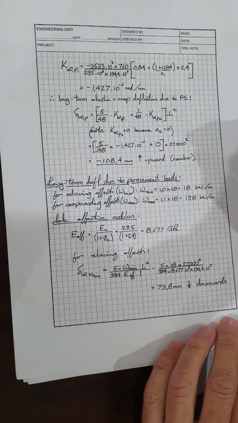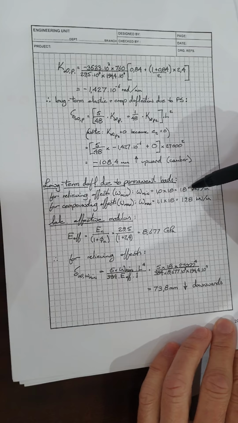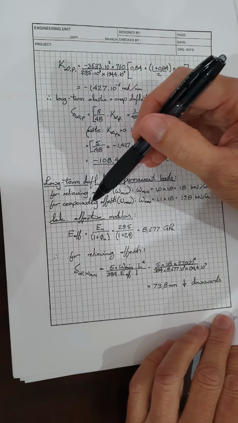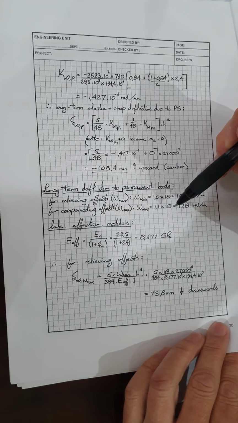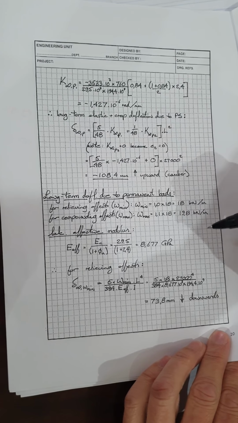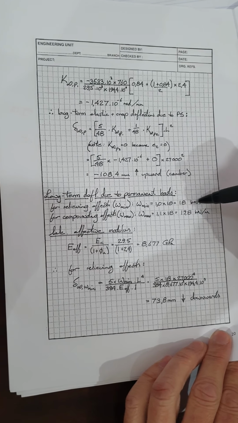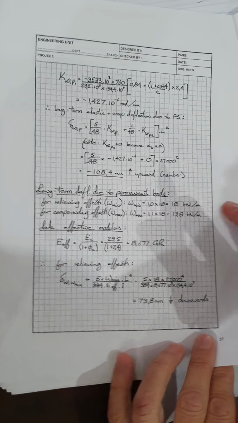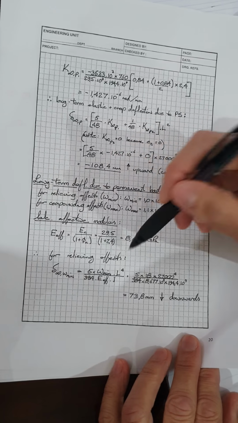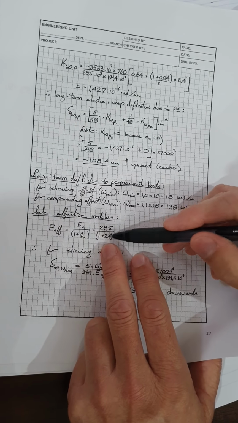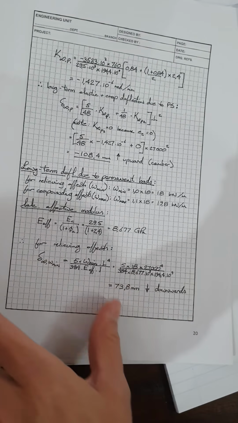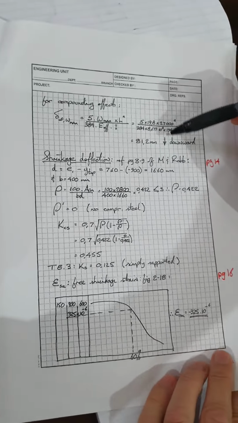Long-term deflection due to permanent loads, we've got a minimum and a maximum that we have to work to. The minimum will be just the self-weight, and the maximum will be the self-weight as well as, and this example didn't have a superimposed dead load, but our project does, so you would have to add that here. You're going to have to calculate both the minimum and maximum deflections. Simple formula, keep following it. Just remember this E effective, just follow that as well. That takes into account the fact that we put the creep factor into the Young's modulus. Okay, and we'll calculate a downward creep from the minimum load, and a downward creep from the maximum load.